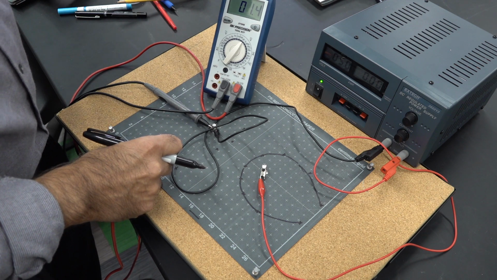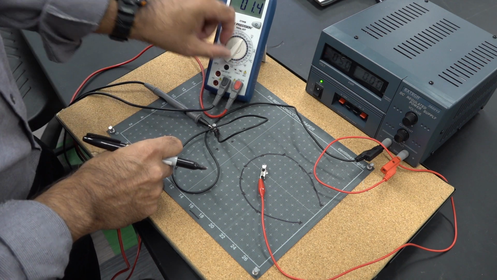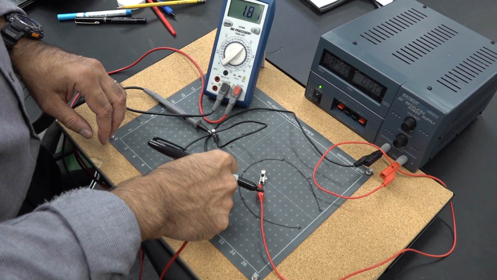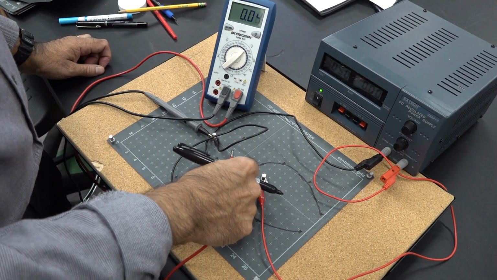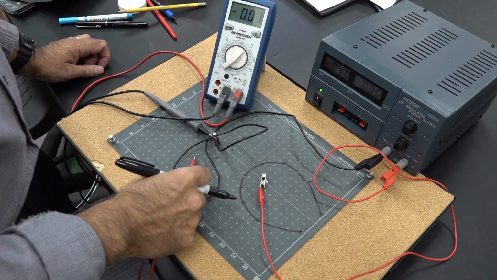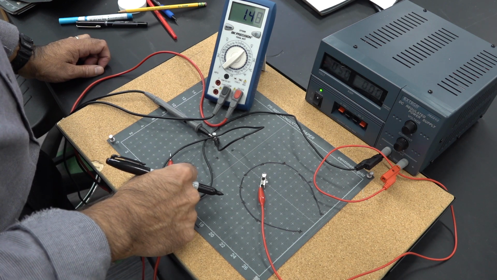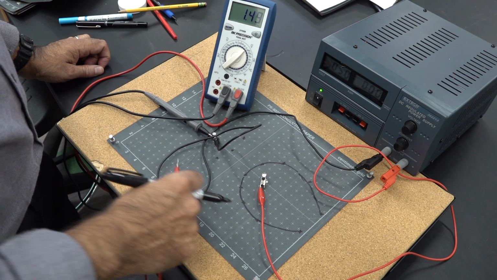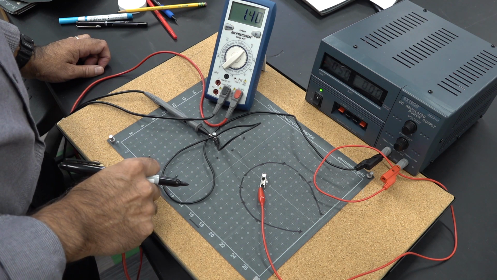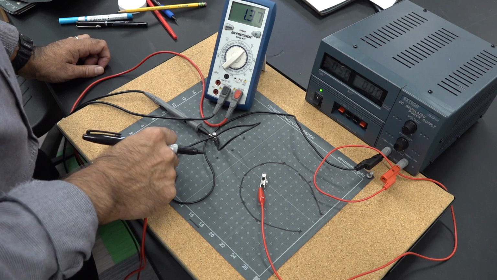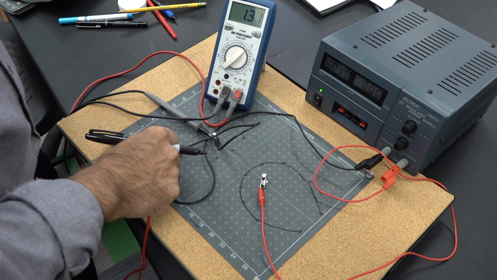Am I getting this? Mm-hmm. Okay. So let me go up to 20. So remember, that's about 1.8, 2 volts. So this 1.8 would be quite far.